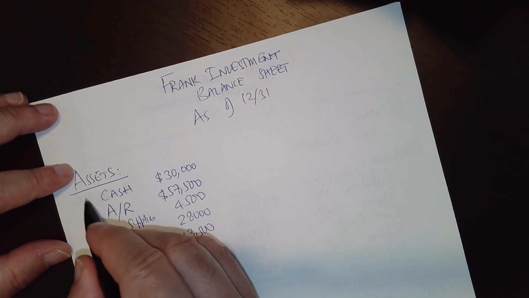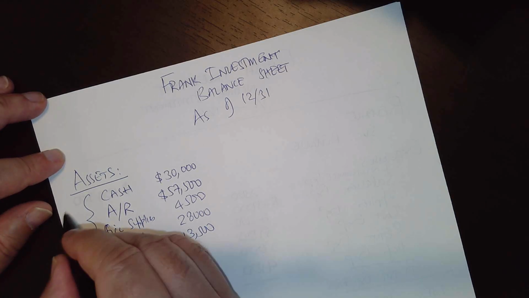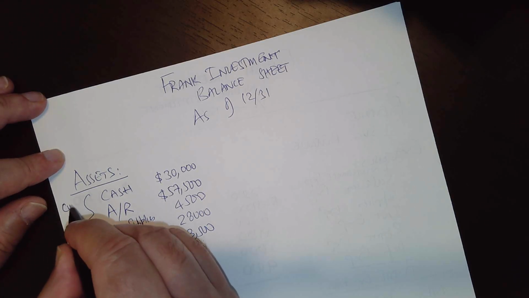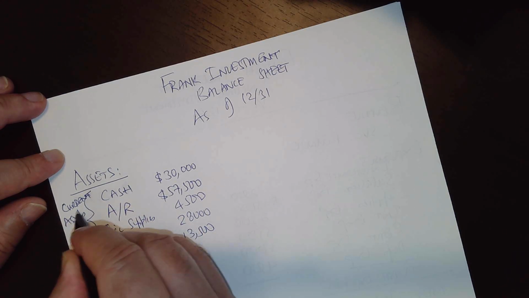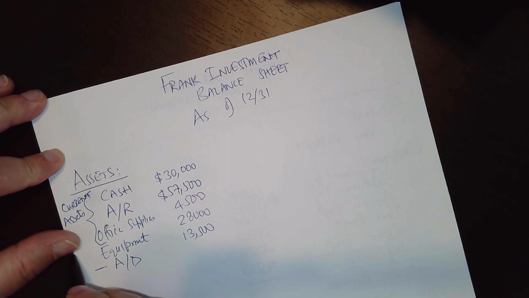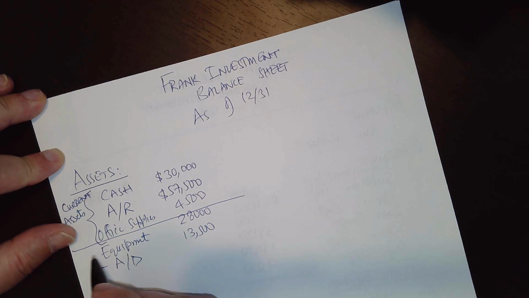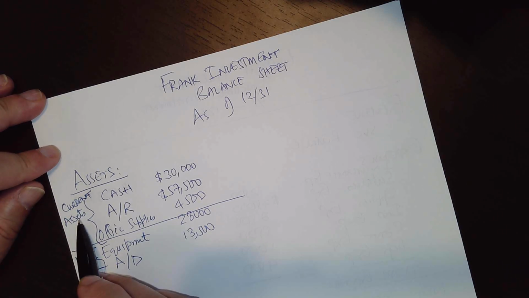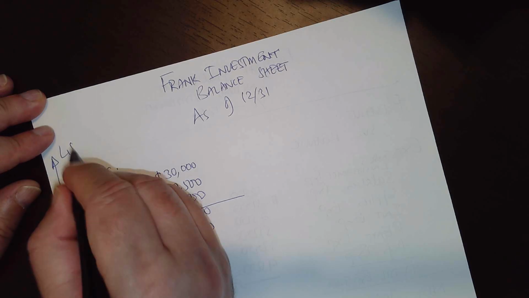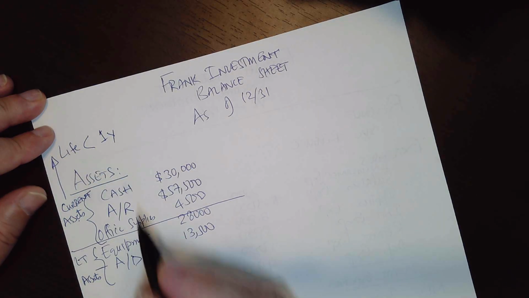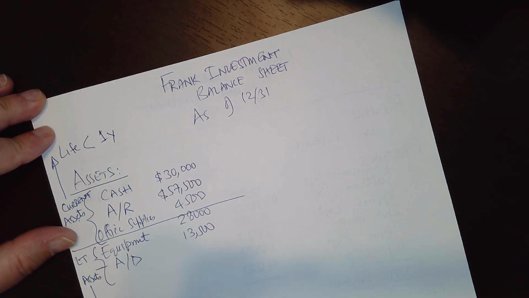Sometimes we call these three current assets, and these are called long-term assets. The difference here: the current asset has a life of less than 1 year, and the long-term asset has a life greater than 1 year.